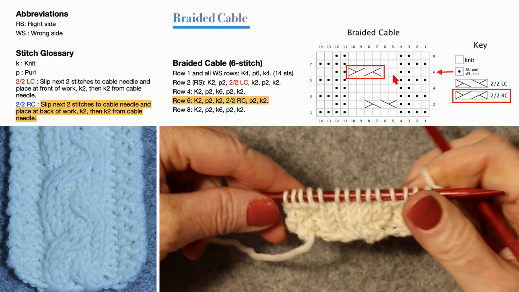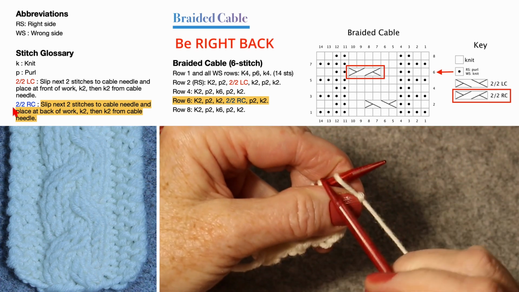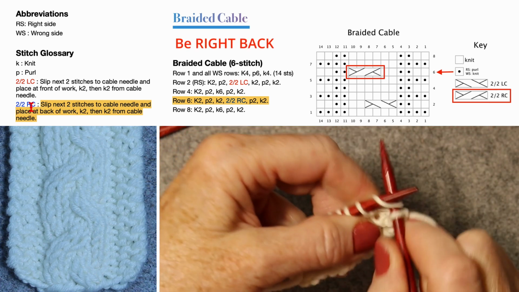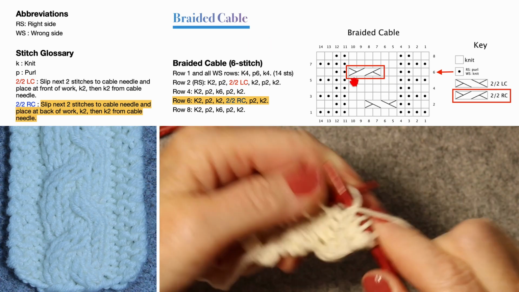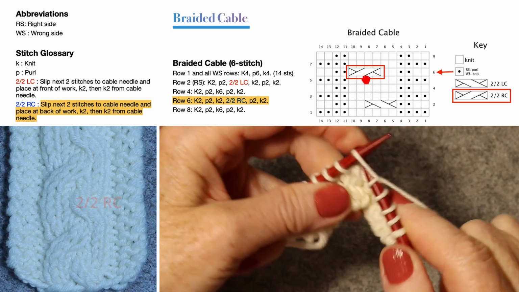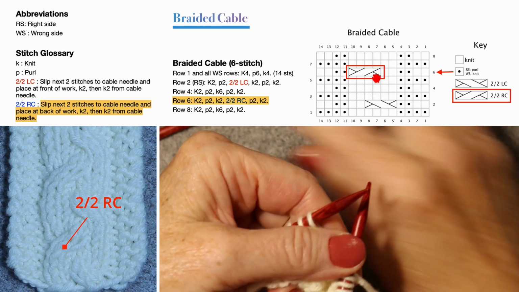On this cable row, we have the 2/2 RC. RC means right cross, and this is where the second 2 stitches cross over the first 2 stitches to the right. I have a little tip for you as a reminder when you should put your cable stitches on the back versus the front. In the 2-2 RC, remember this phrase, be right back. So when you see the R, think be right back, and that will remind you that the cable needle goes in the back. This is the graph symbol for the right cross, 4-stitch right cross cable.